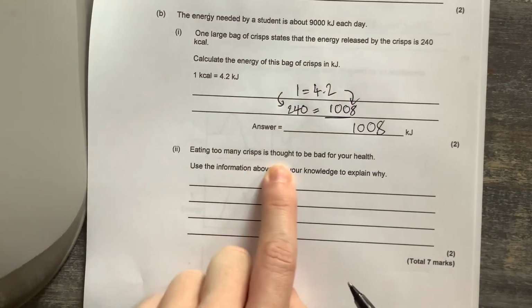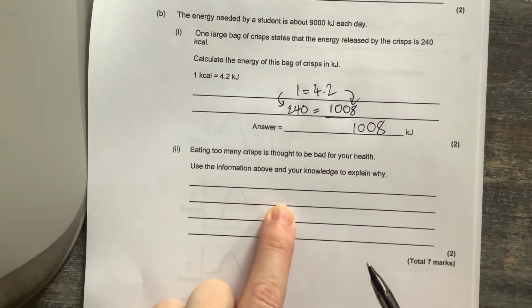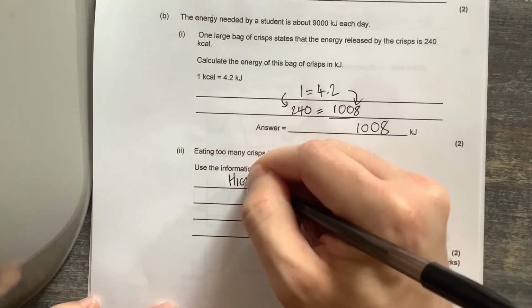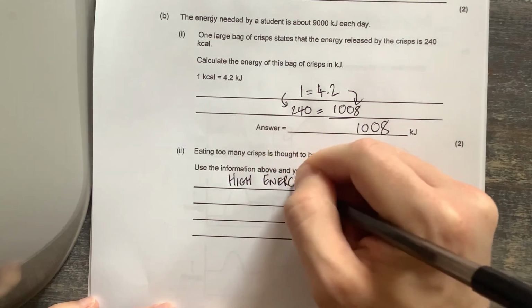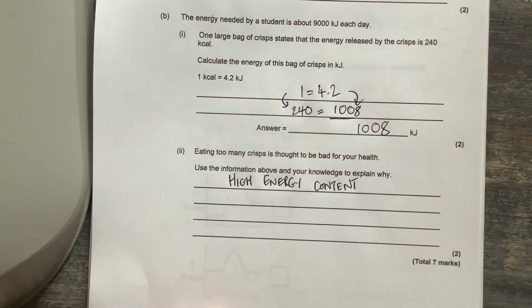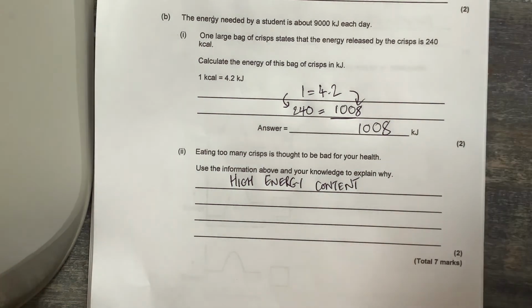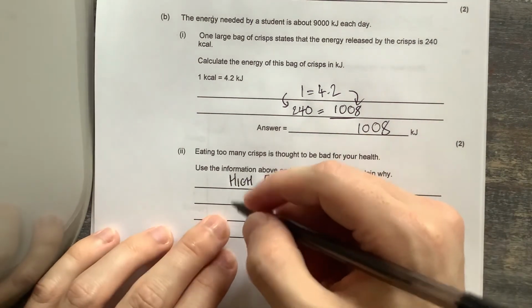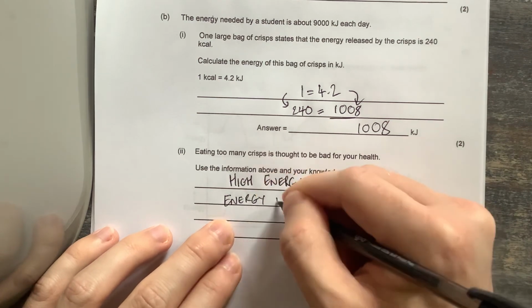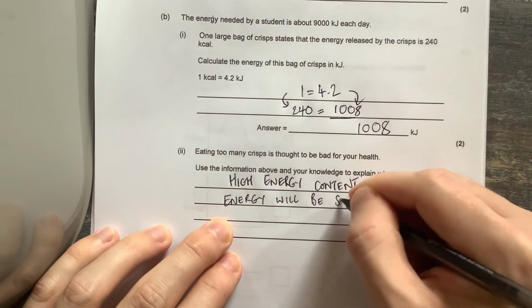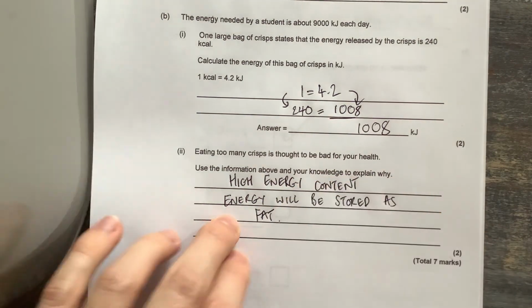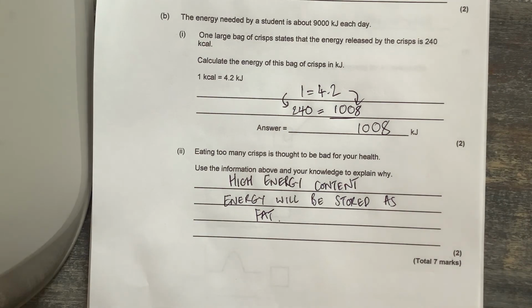Eating too many crisps is thought to be bad for your health. Use the information above and your knowledge to explain why. They have a high energy content, crisps. Good for a snack in the day, but not all the time, because they have a high energy content, and therefore, if you are not burning that energy off, the energy is going to be stored as fat. And then obviously you're going to become overweight, and then obviously you're going to have health issues.